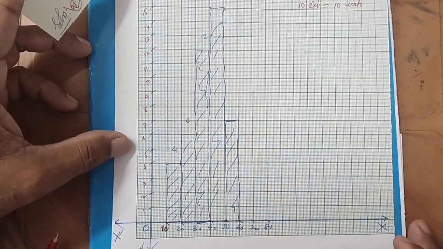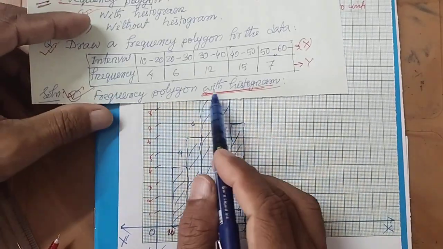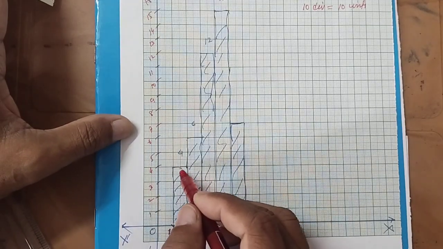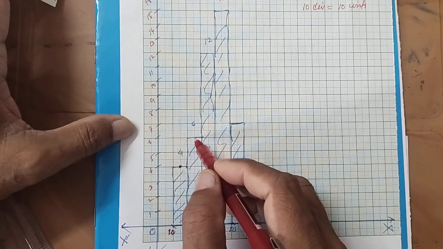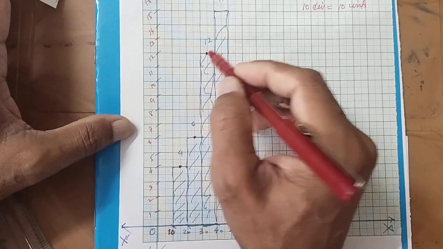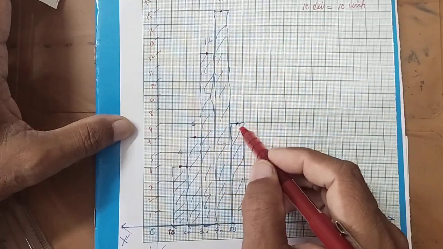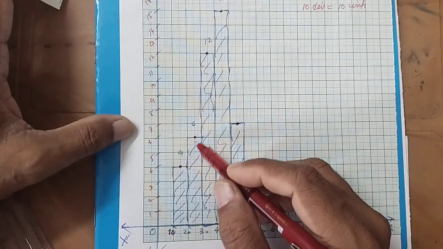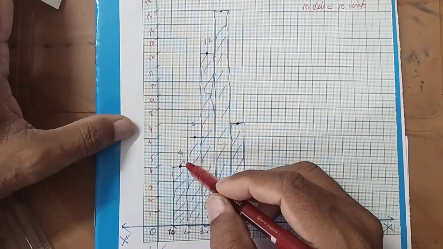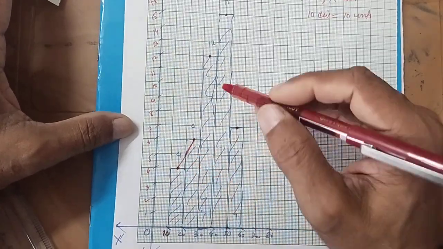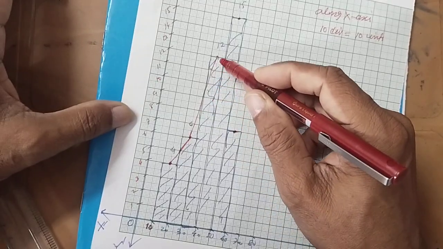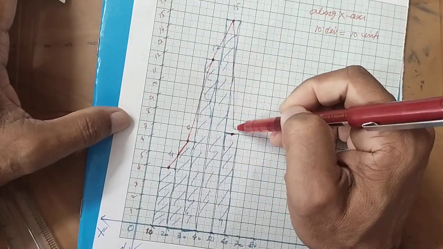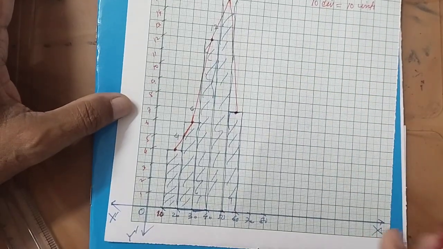Now this is what we have drawn is histogram, but we are going to draw frequency polygon with histogram. So in that case, what you will do, every midpoint of the upper side of the rectangle, every rectangle you will mark it, midpoint of upper side of the rectangle, and we will join every two midpoints by scale, every two consecutive by scale. There should not be missing any points in between. It should be drawn with scale, joining the middle point of the upper side of every two rectangles.